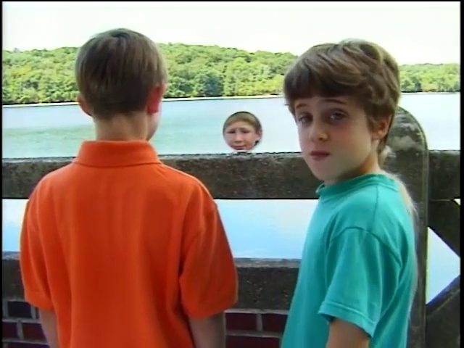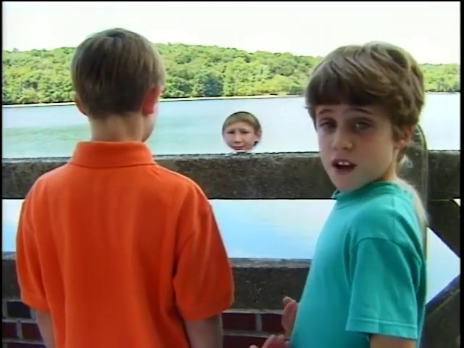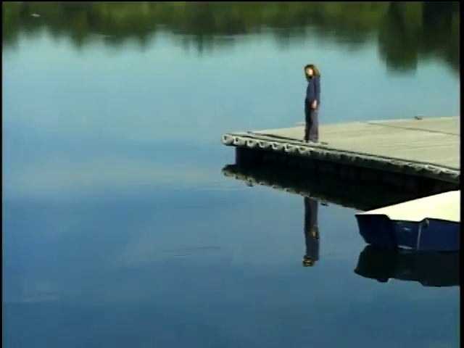Why, when I look in this mirror, do I see Alex instead of myself? Why can I see myself in the water? When I put my oar in the water, why does it look bent?